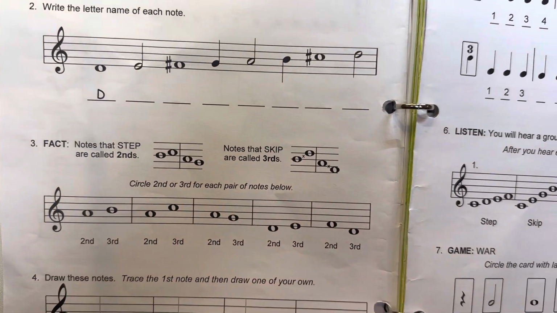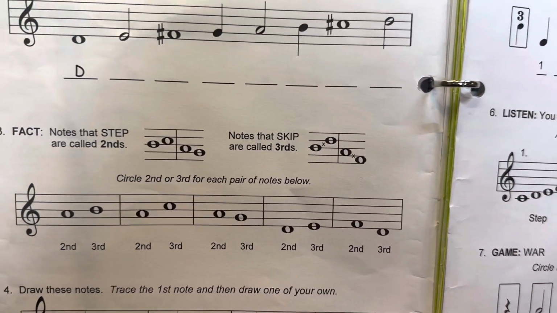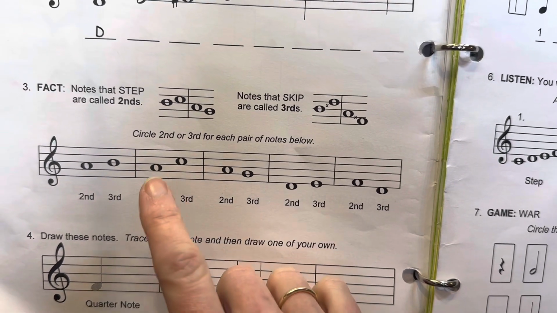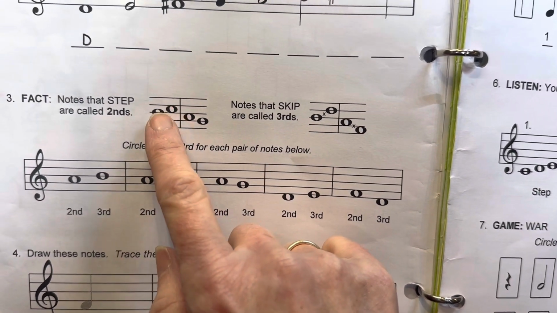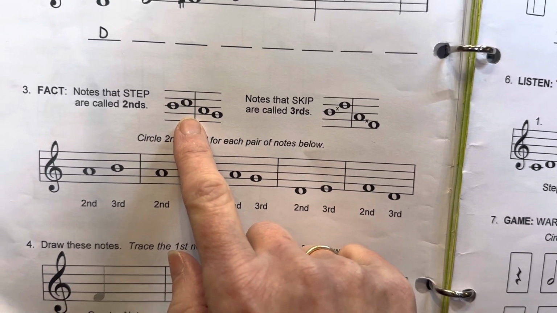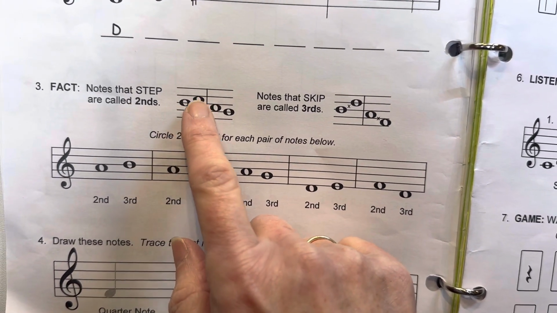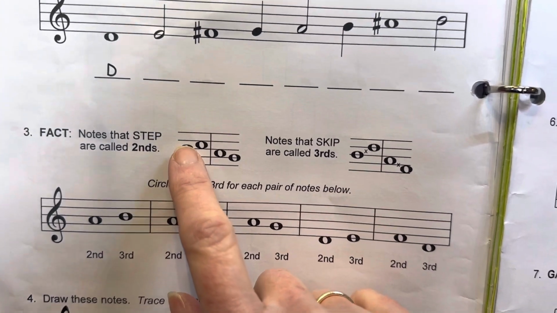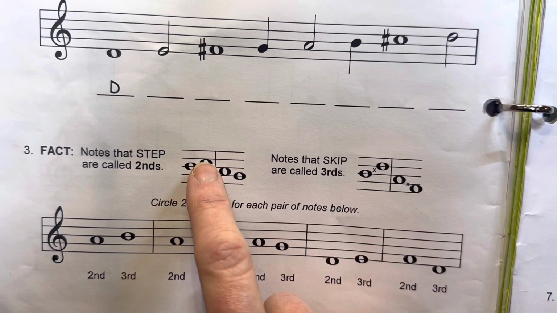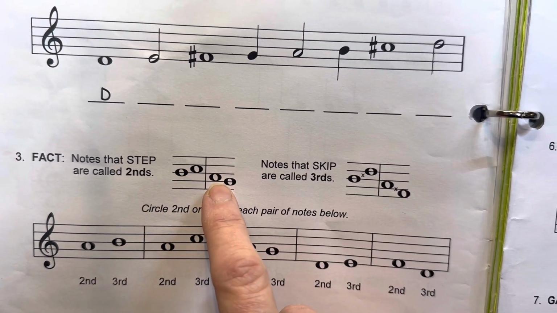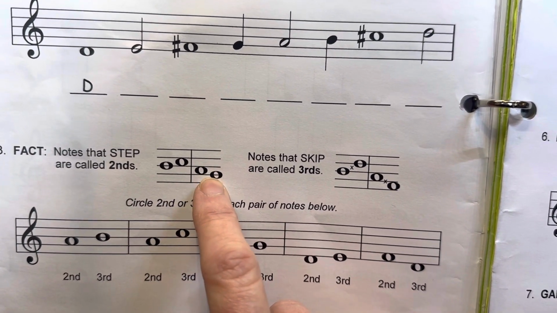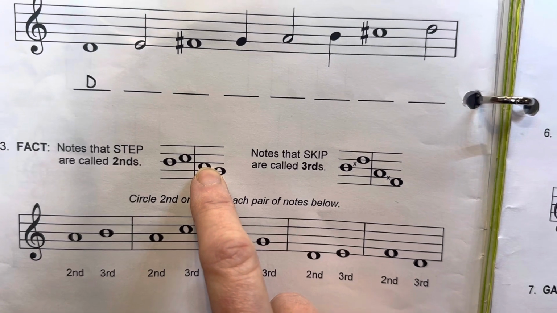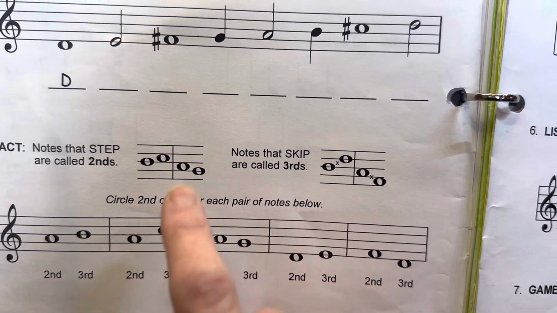Here's something new for you. This is for cello and violin. So cello players, listen up. We have a little theoretical concept to understand, and that is the distance between two notes. As you can see, this line note goes up to a space note, and this space note goes down to a line note. There is no other note in between. So we call that a step.